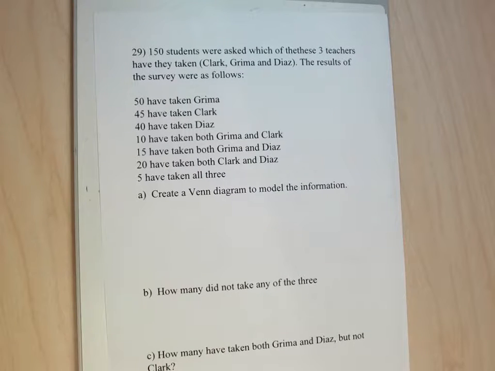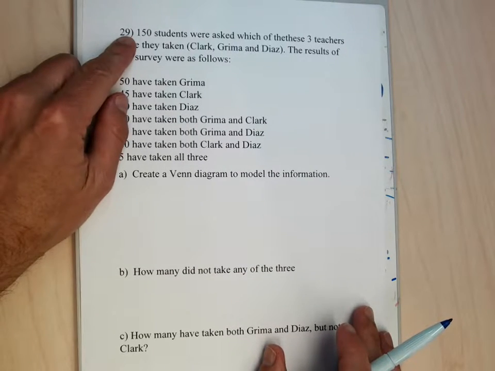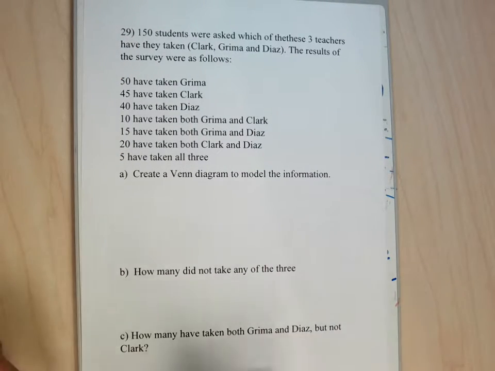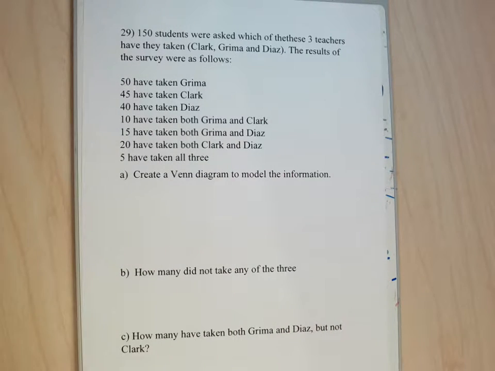And now, last problem on the review, the monster problem of doing a Venn diagram that's going to need 3 circles, and it's a word problem. So as I look through this problem, it says 150 students were asked which of these 3 teachers they have taken: Clark, Grimmer, or Diaz. Diaz is just recently retired. I should change him, but I didn't.